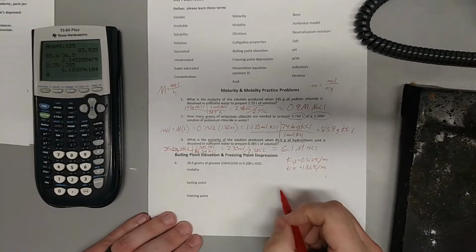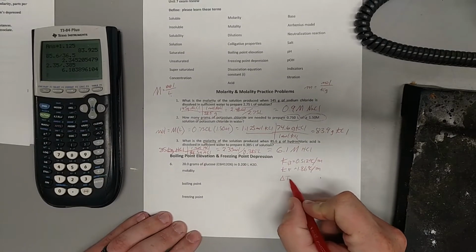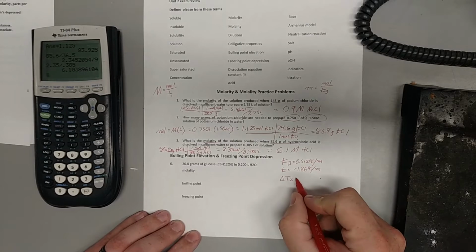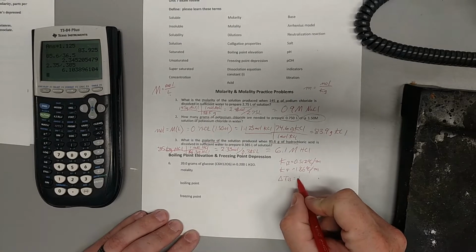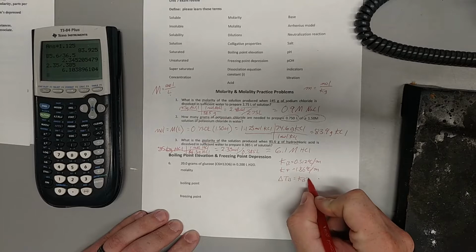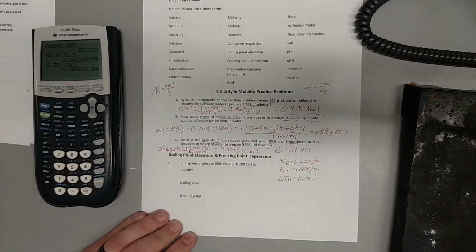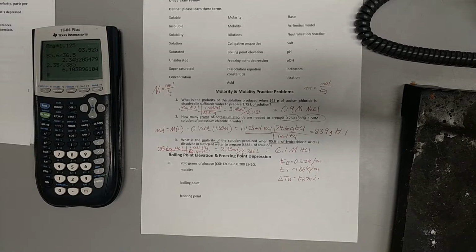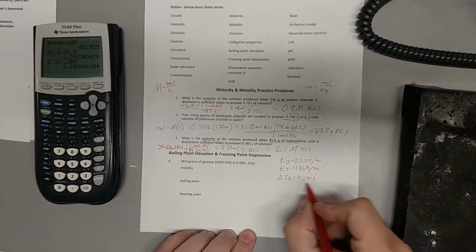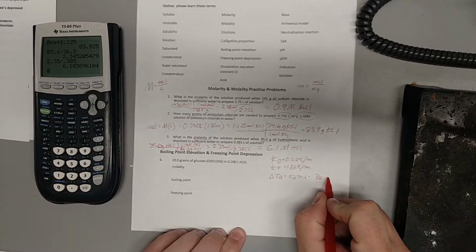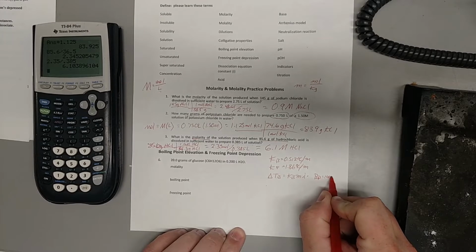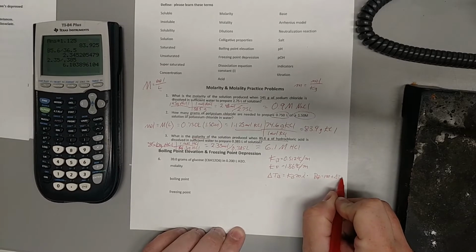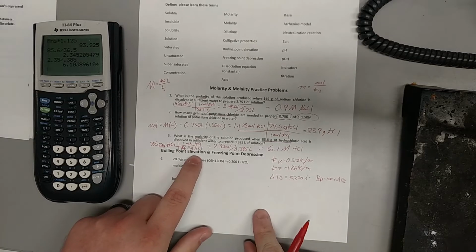We have the equation: delta T of B, meaning the boiling point change, equals Kb times little m times i, the ionization constant, which is only for ionic compounds. And then the boiling point is going to be 100 plus delta Tb, because this is boiling point elevation.